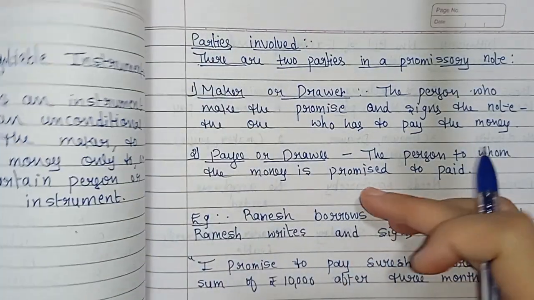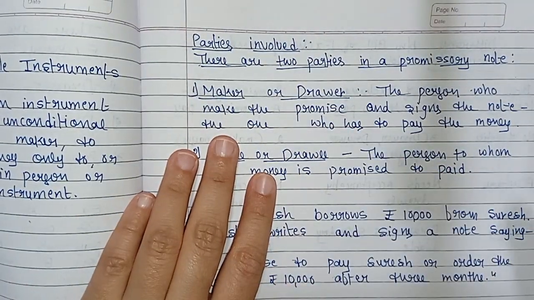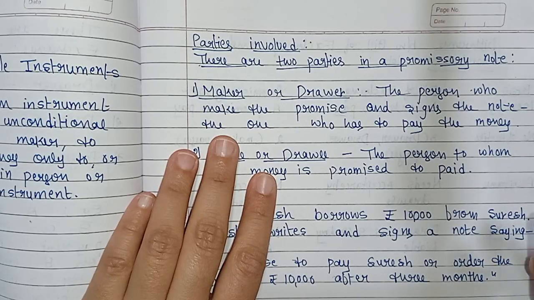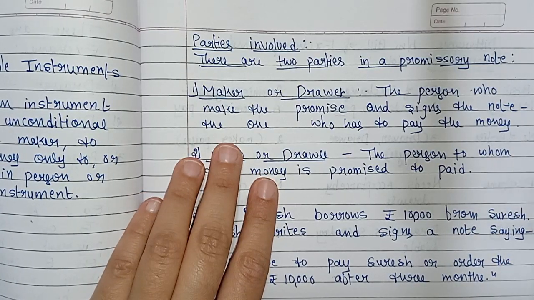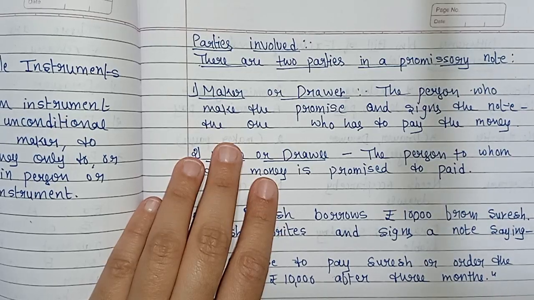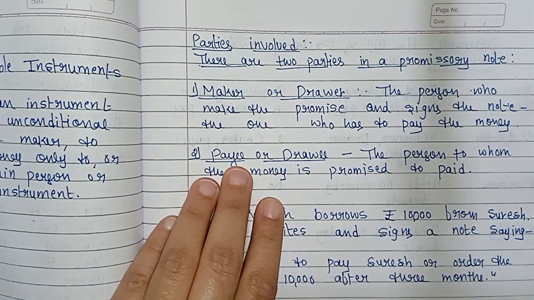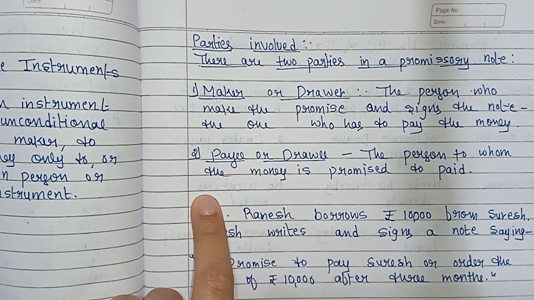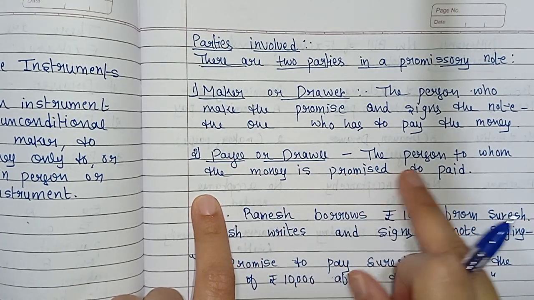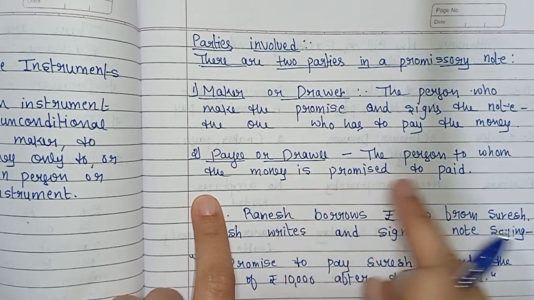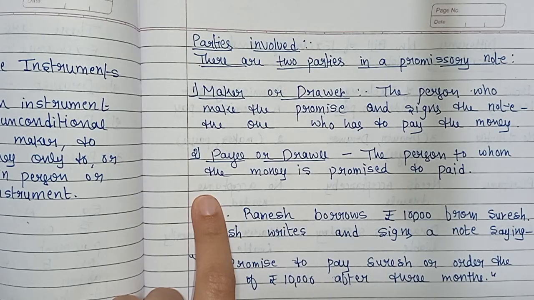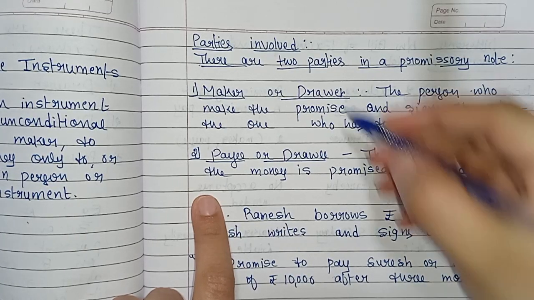But in promissory note, the maker or drawer makes the promise and signs the note, the one who has to pay the money. So the maker has to pay the money to whom? To the payee or drawee. Drawee means here the person to whom the money is promised to be paid. Exactly the opposite of bill of exchange, right? Drawer and drawee.